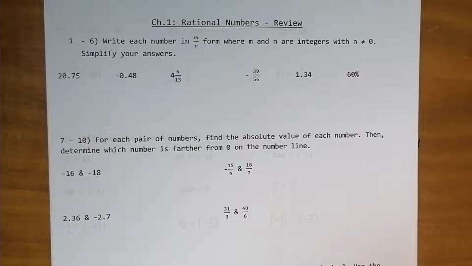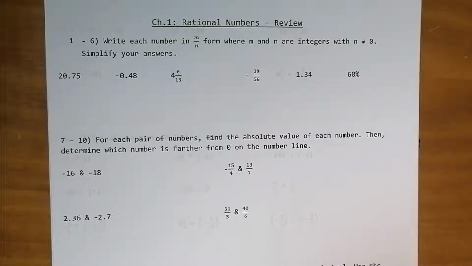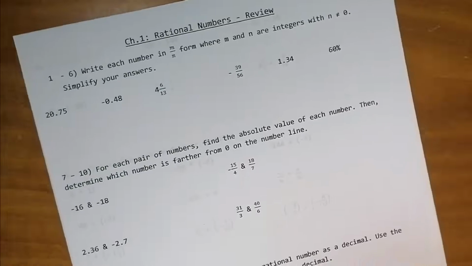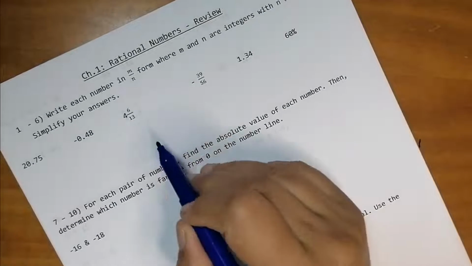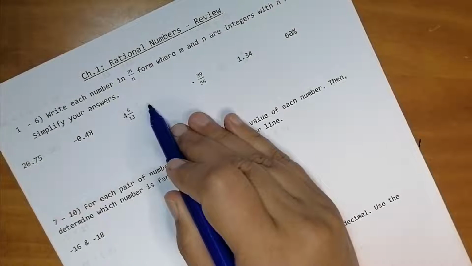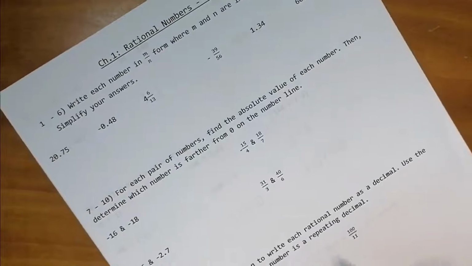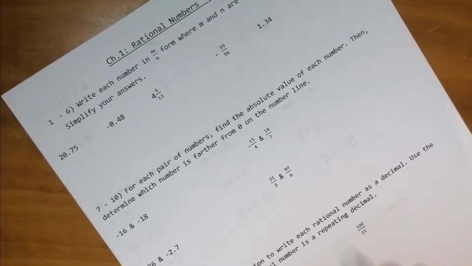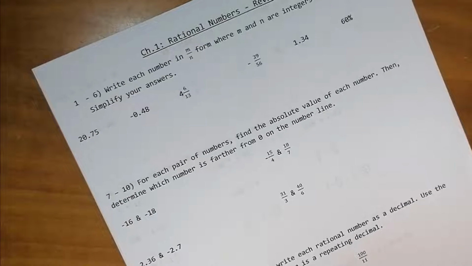You have done enough practice with the rest of the independent practice exercises for each of the sub-chapters of this chapter. So, are you ready? Shall we begin? Okay, so first we have: write each number in m over n form. This comes from chapter 1.1, right?